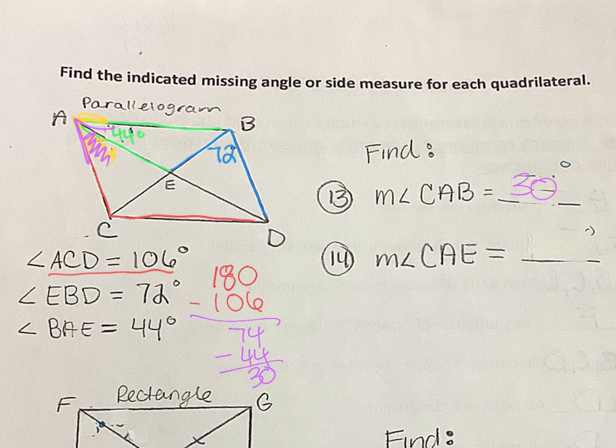Oh, wait, I'm sorry, that's CAE. I was very confused. Sorry. Don't you add 44 plus 44 plus CA? No, it doesn't bisect the angle. Not for a parallelogram. No, so 180 minus 106 is 74 is going to give us this one. That's where that came from. I was a little confused.